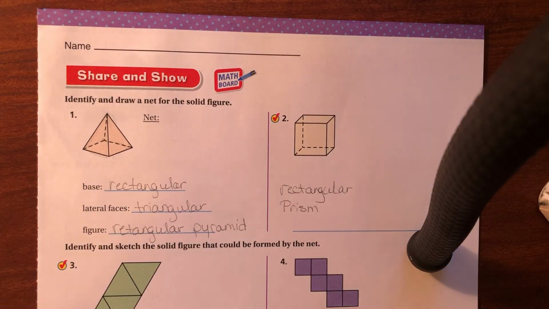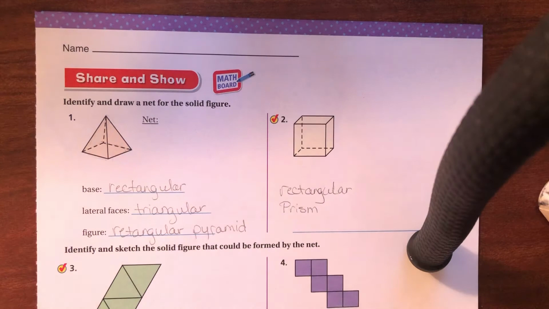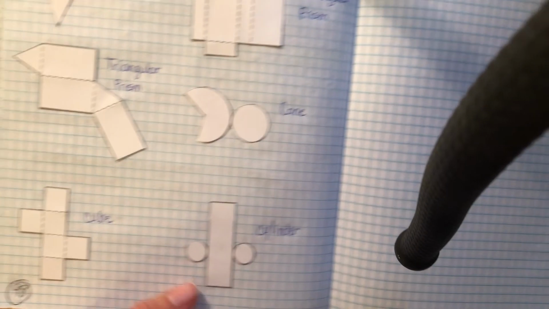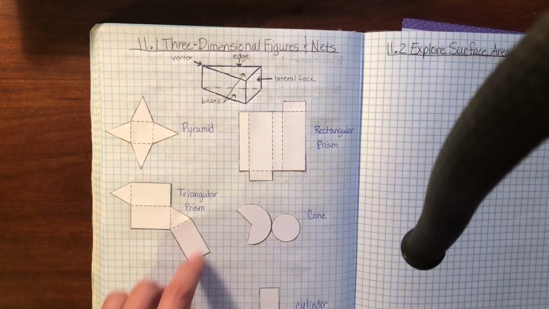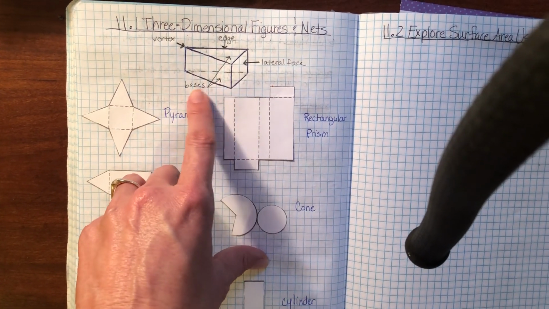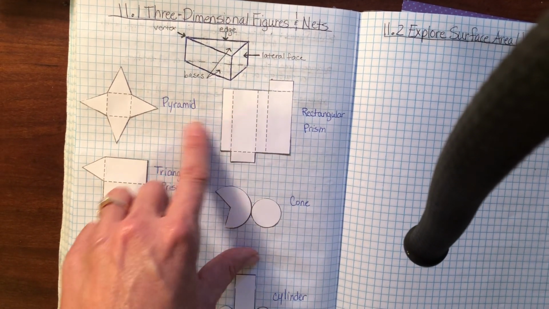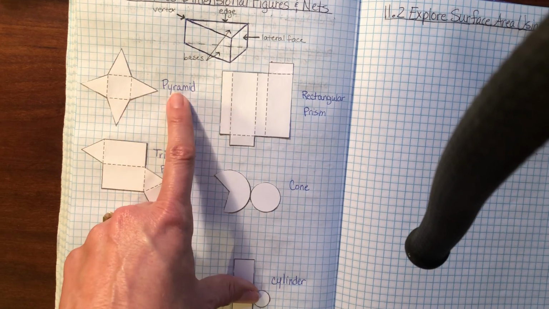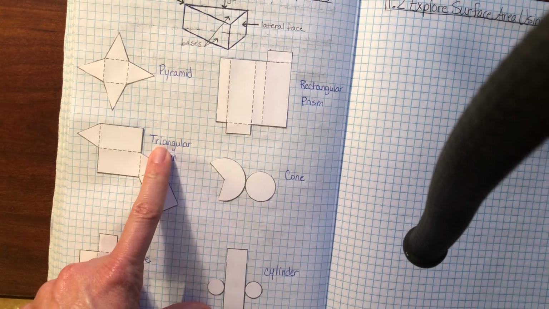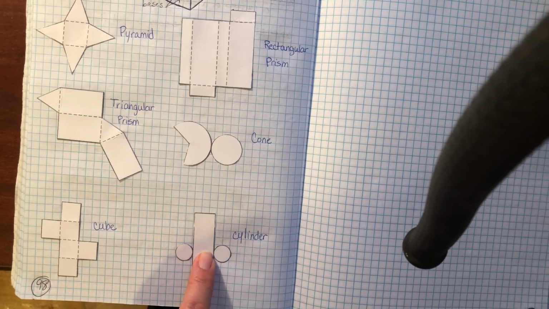Okay, so continue working on this in class. Let's take a look at our notes real quick. So for notes, I basically just put a bunch of examples of nets. All right, so we've got our 3-dimensional figures and nets. This is our vocabulary: the bases, the vertex, the edges, the lateral faces. This is the shape. This is the net of a pyramid. This is the net of a rectangular prism. This is the net of a triangular prism. The net of a cone, the net of a cube, and the net of a cylinder.